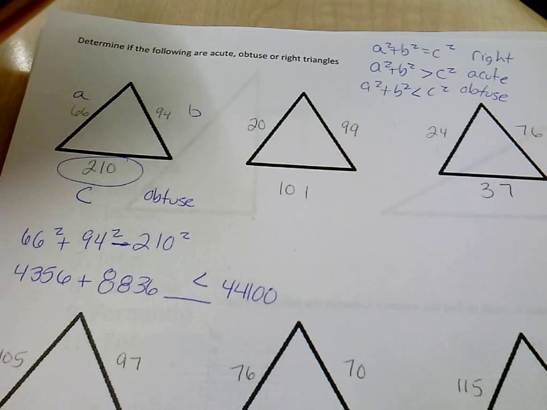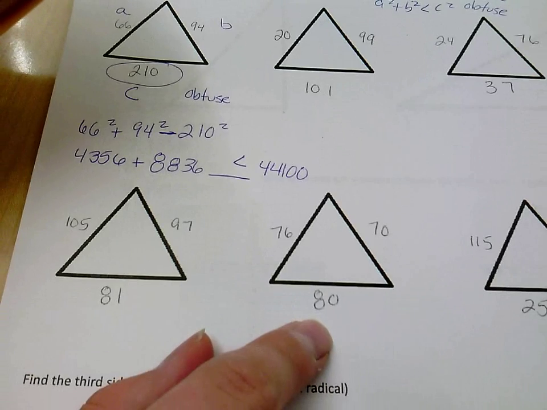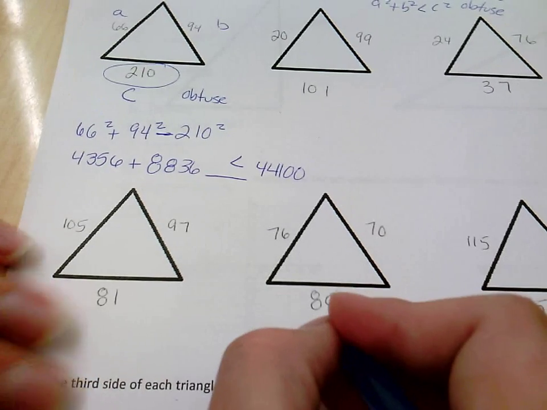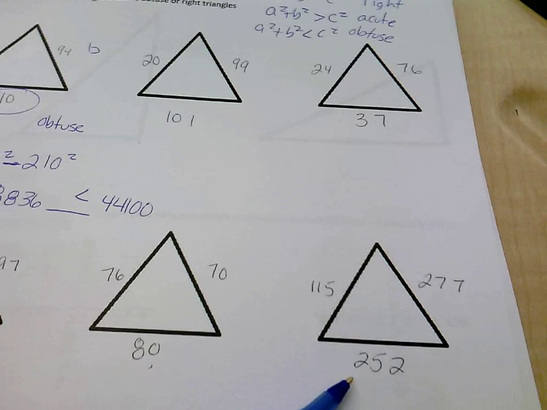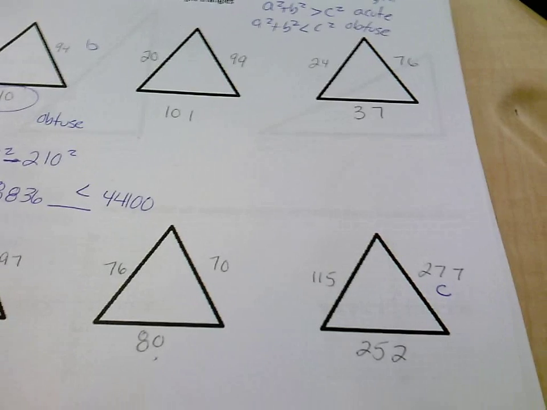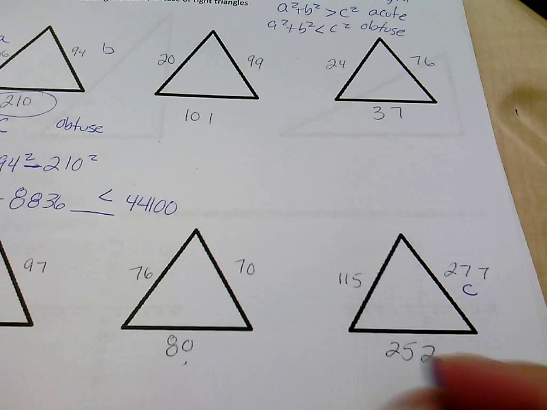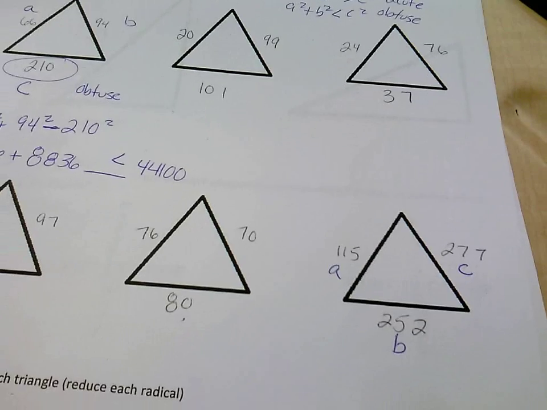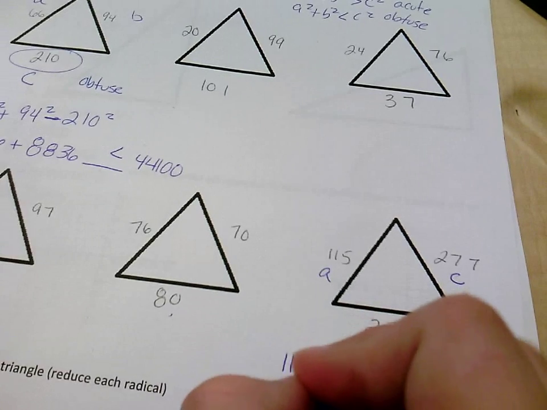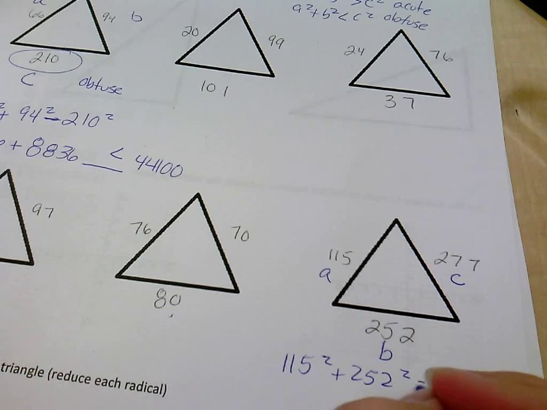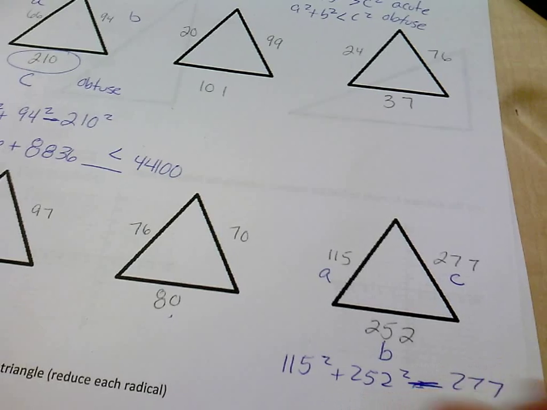Let's try this one right here. So this one will be the biggest, which will be C. Actually, no, let's try this one right here. Alright? C is always going to be the biggest thing. It doesn't always have to be in the bottom. It's just going to be the biggest number. This is going to be B. This is going to be A. Okay? So you should get 115 squared plus 252 squared equals, or not equals, but 277.